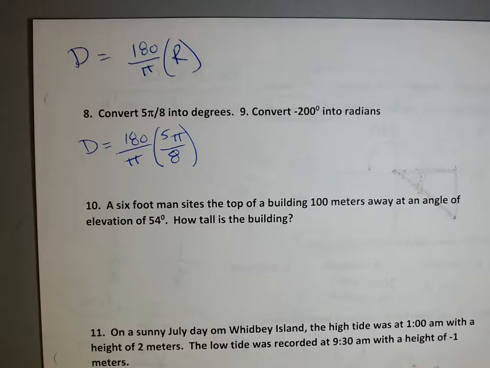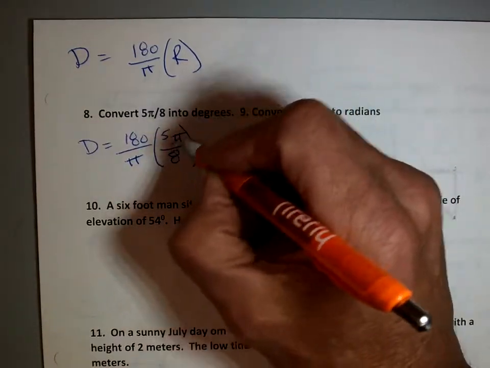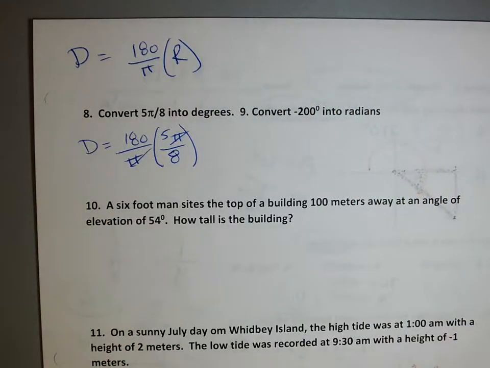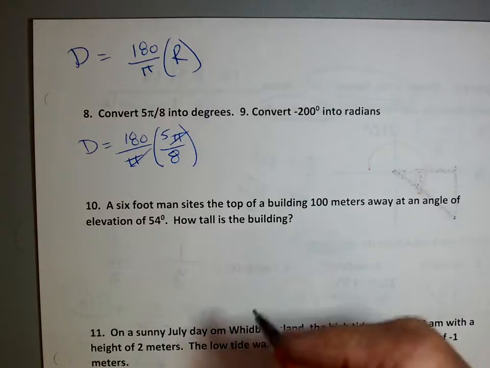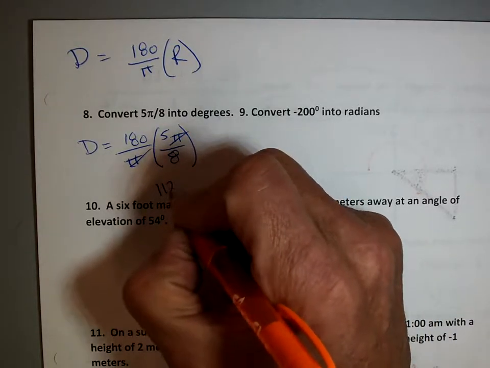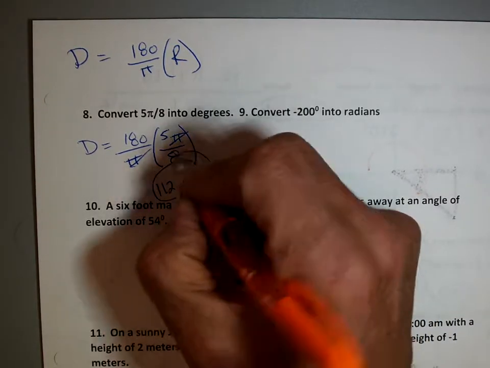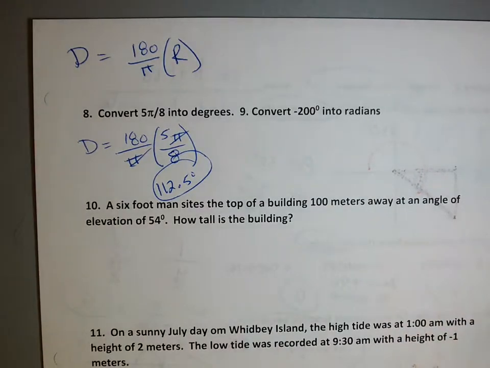I'm just going to use my formula, put 5 pi eighths in for the radians. Okay, I'm going to simplify. Pi cancels the pi. And I'm going to use my calculator. I'm going to go 180 times 5 divided by 8. And I think it's 112.5 degrees. I did it last period. You can check me.